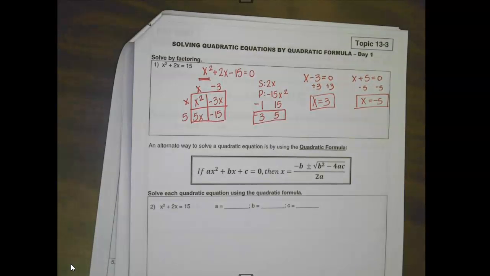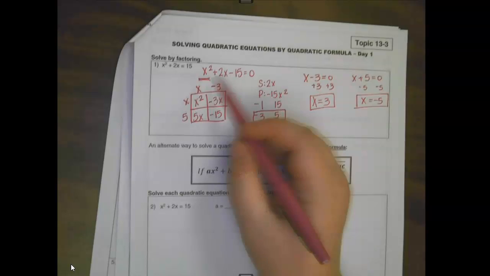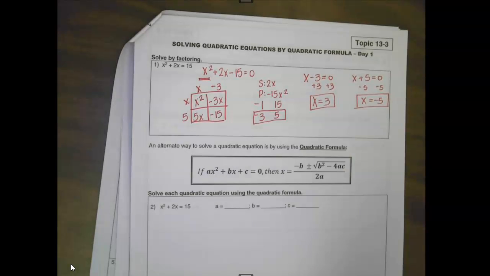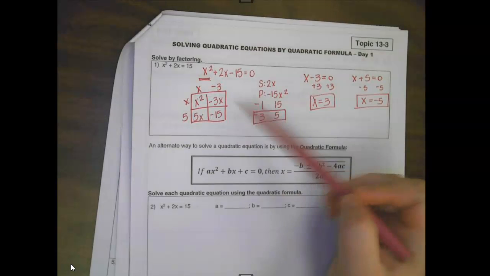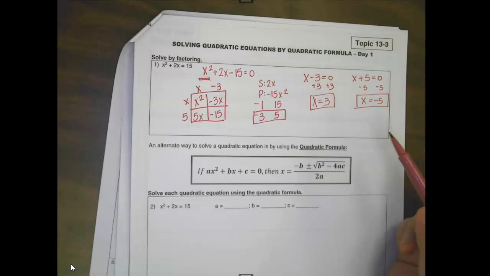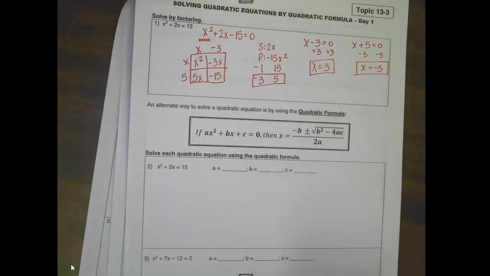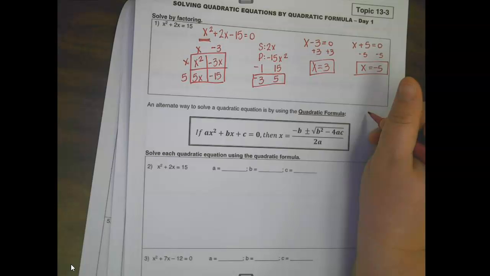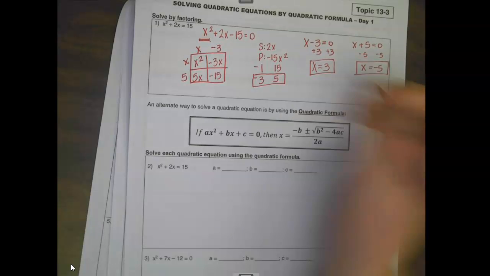So, question is, what happens if I can't factor it? What if this is as far as it can go? How can I find those two x's? So we're going to learn another way to do it. This way is a lot longer. So if you can factor it, that might be a quicker way for you. But it's called the quadratic formula. This formula is given to you on your mathematics chart, so you don't have to have it memorized.